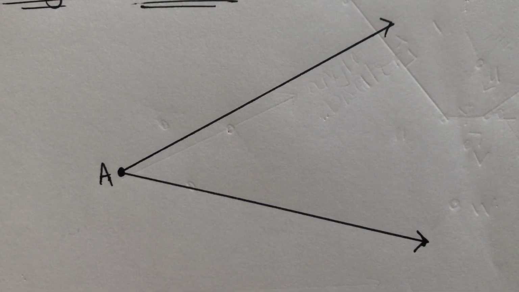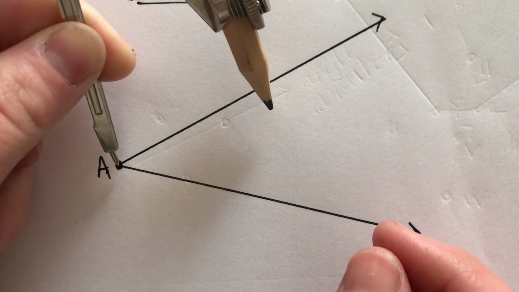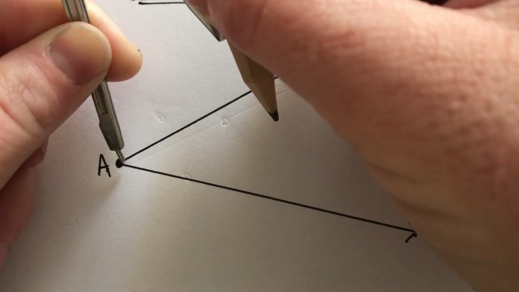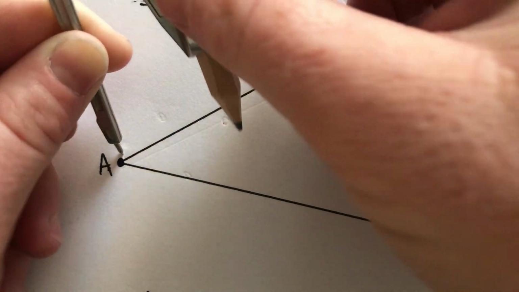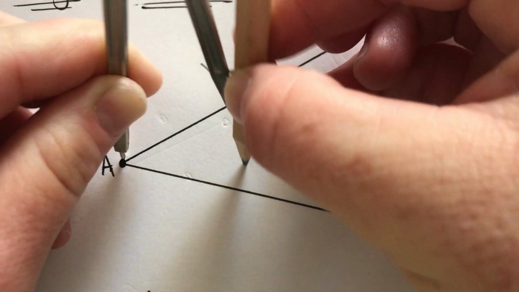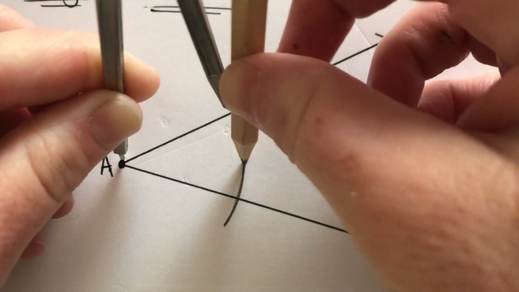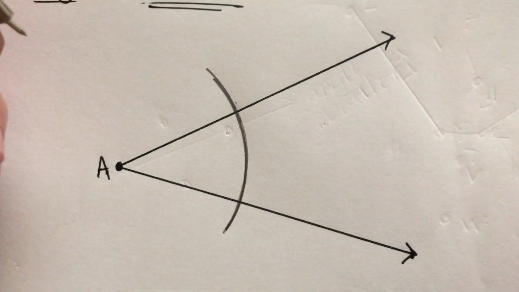All right, so same thing. I have my straight edge of my pen ready. Have my compass. It does not matter how big you make this arc right here. So the first one, I'm just going to open it up a certain amount, and I'm going to create a big arc here that crosses over the top and the bottom of my angle.